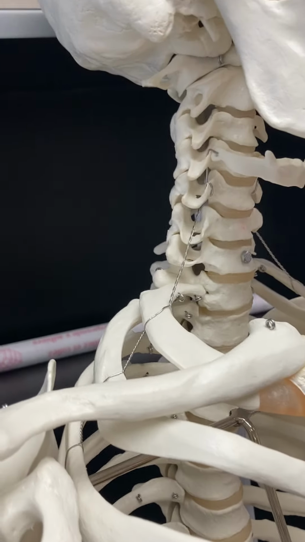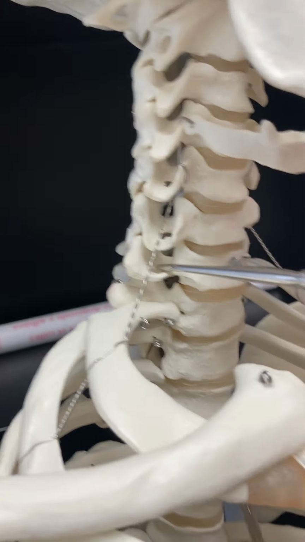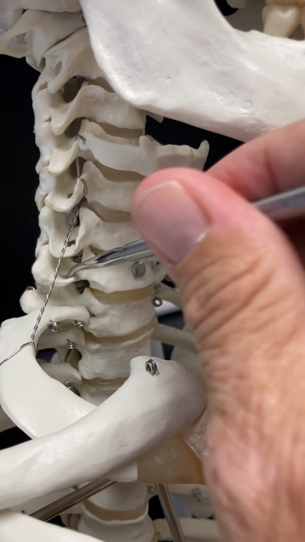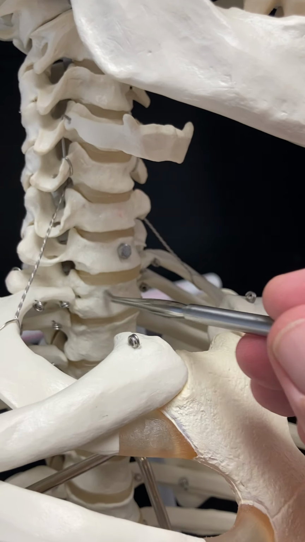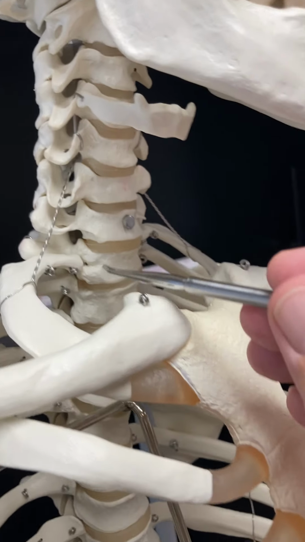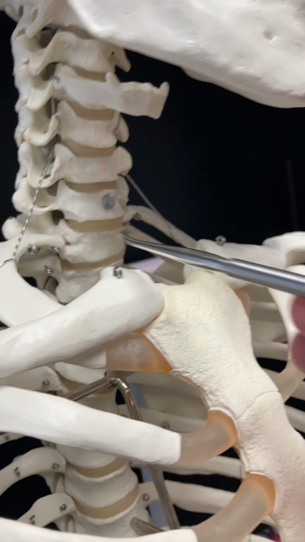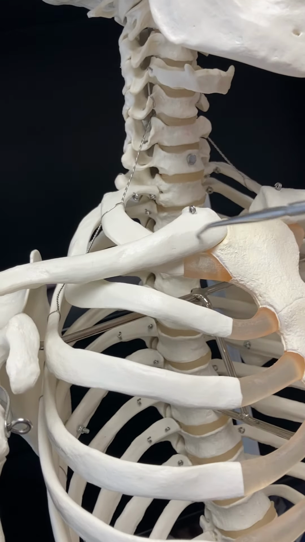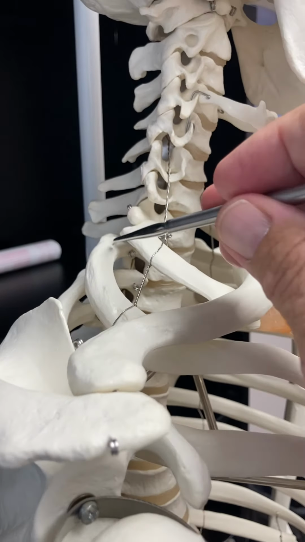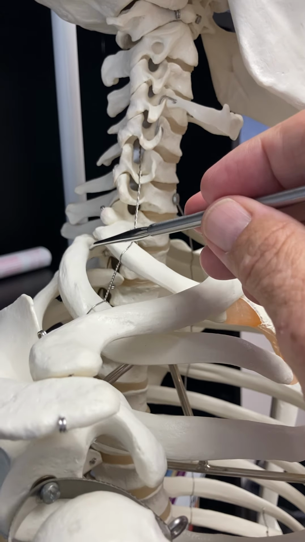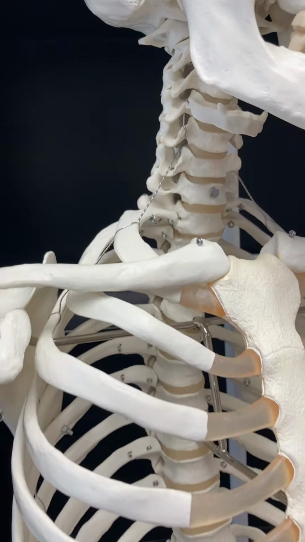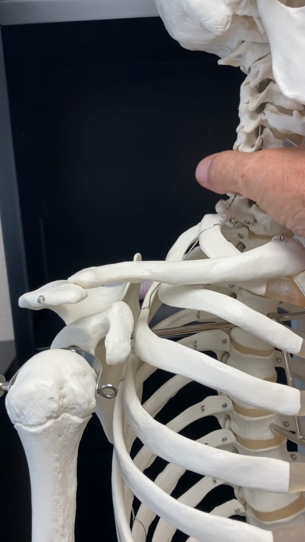And then when we move down here, that hole in the transverse process, called the transverse foramen, disappears because now we have the thoracic vertebrae, 12 of them, and notice they're all connected to the ribs. This top rib is really small. There's your second rib. Let's turn this a little bit.